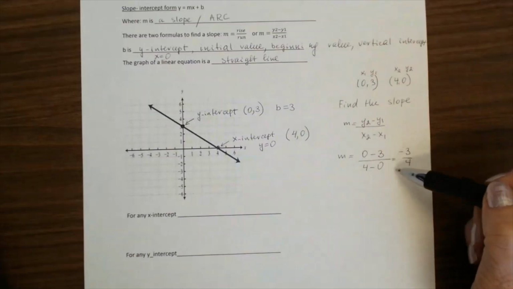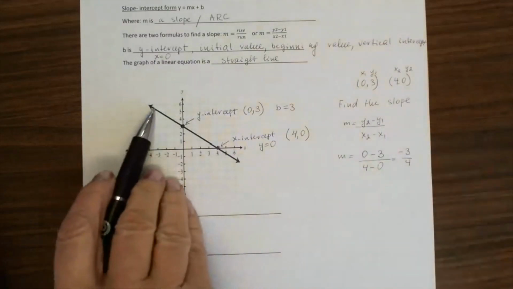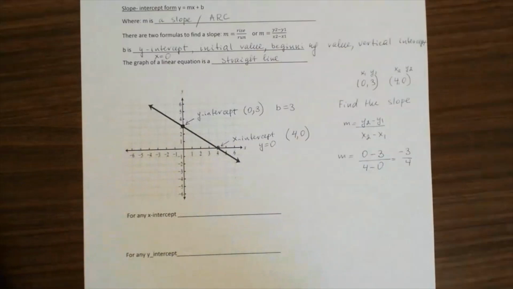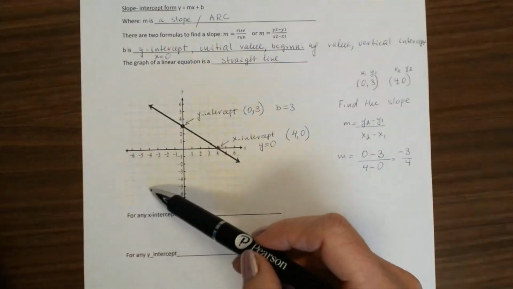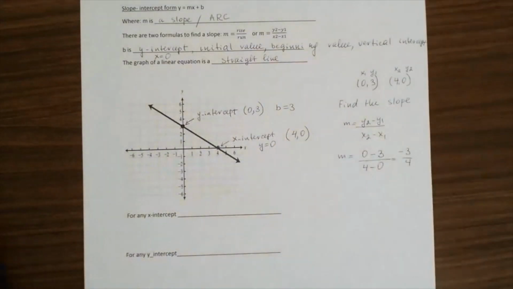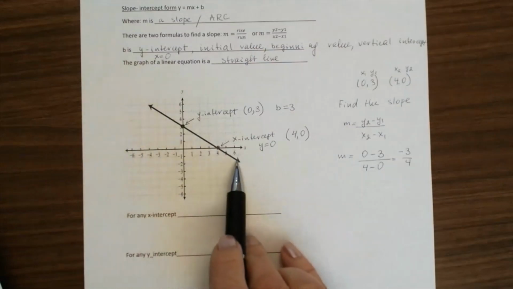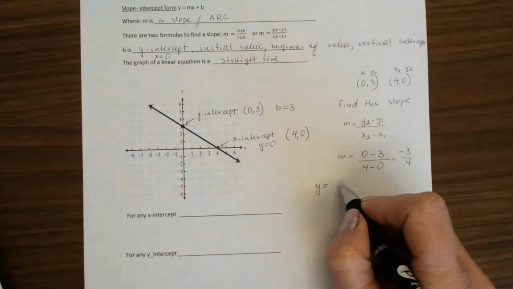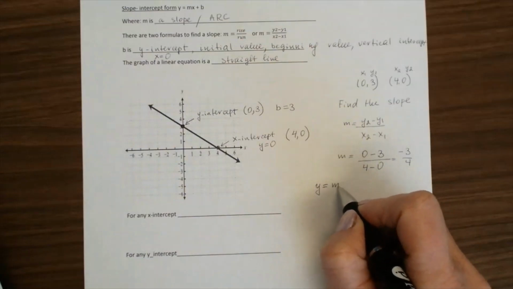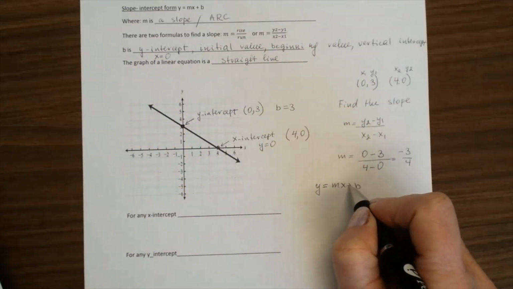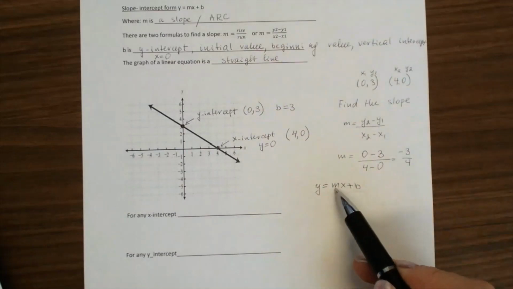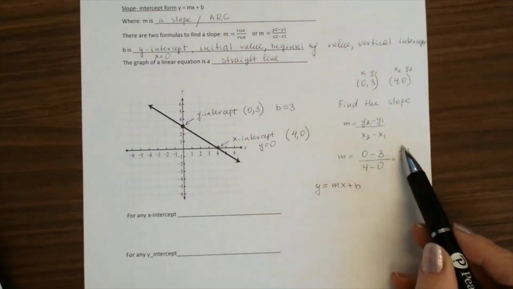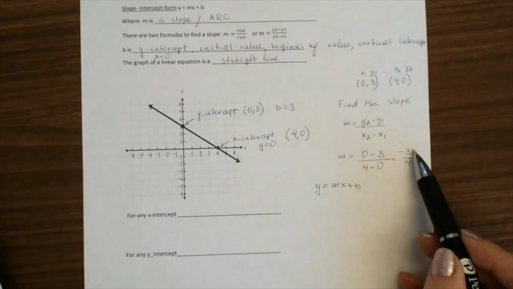You should remember, when your slope is negative, the line goes down. When the slope is positive, the line goes up. Okay. Now we can find the equation of this line. The slope-intercept form is y equal to mx plus b. We found that m is equal to negative 3 over 4.